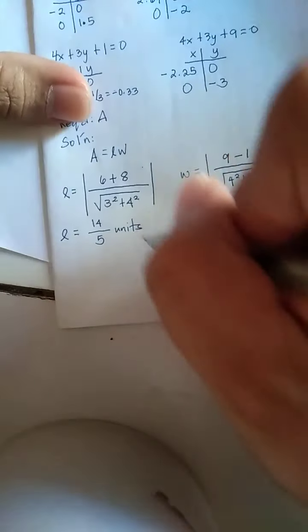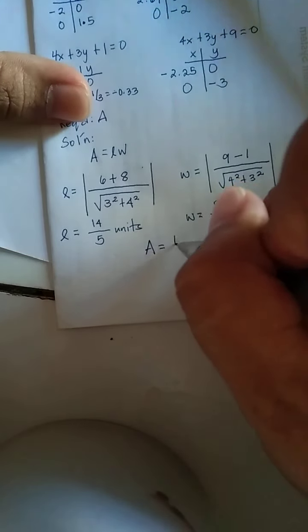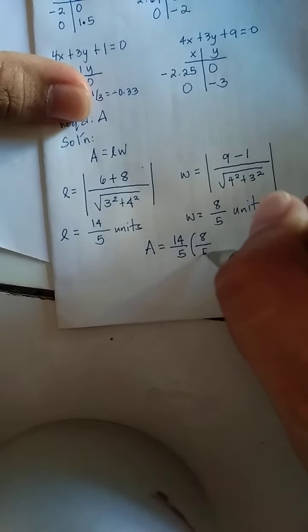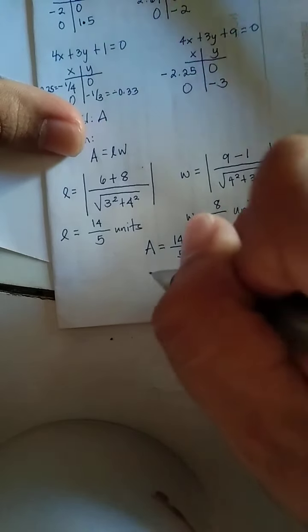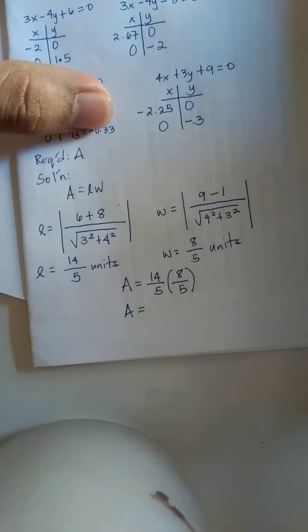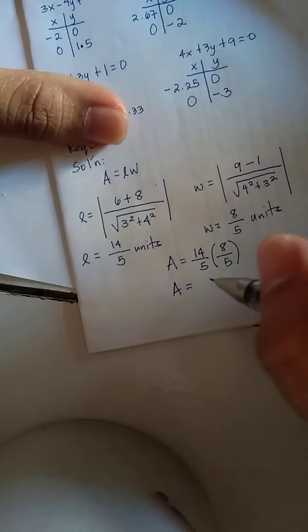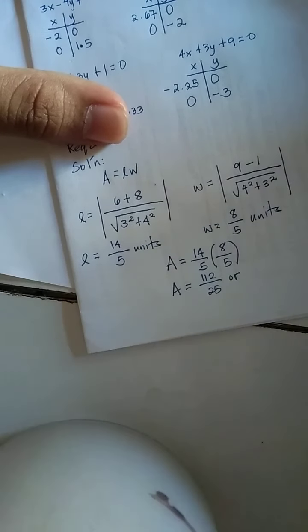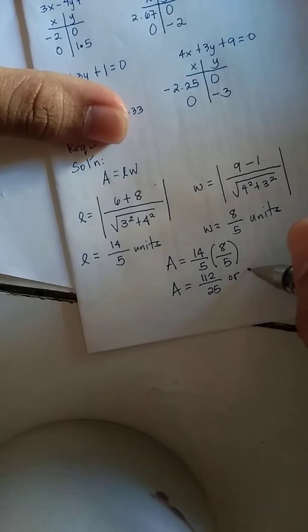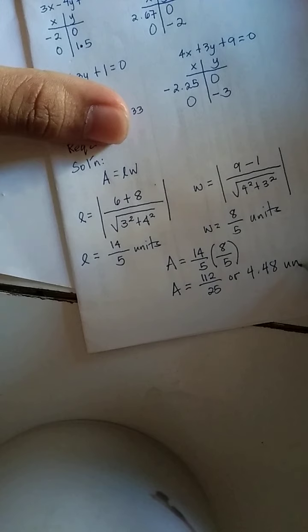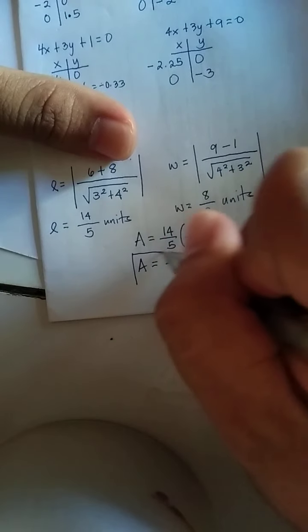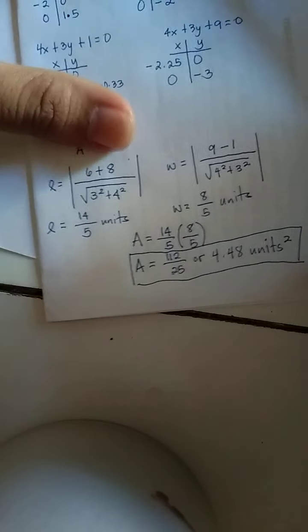Now that we have the measures for the length and the width, we can proceed with the area. Let's multiply the length, 14 over 5, times the width, 8 over 5. Our final answer is 112 over 25, or 4.48 square units. This is our final answer.